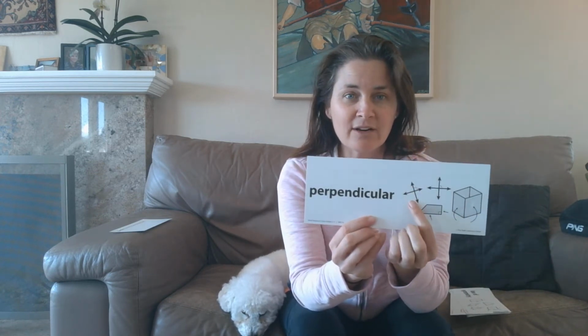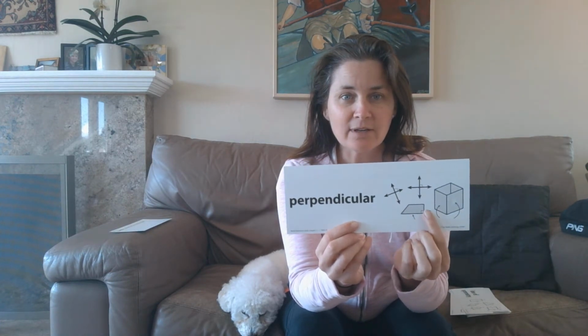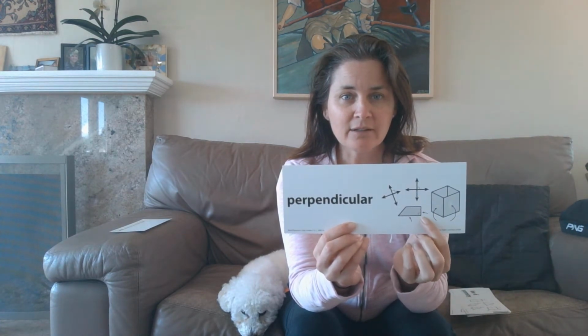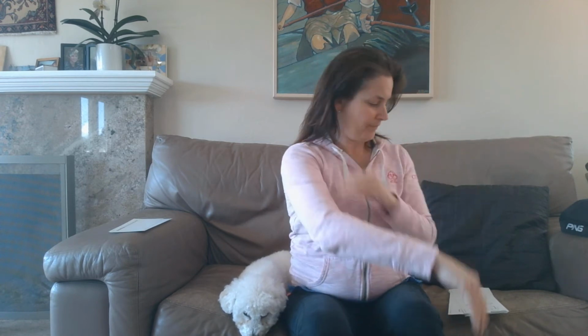Perpendicular is when they intersect at right angles at 90 degrees. So here is a perpendicular spot. And in the classroom, when we would do perpendicular, we would go like this. Try to make the perfect intersection.